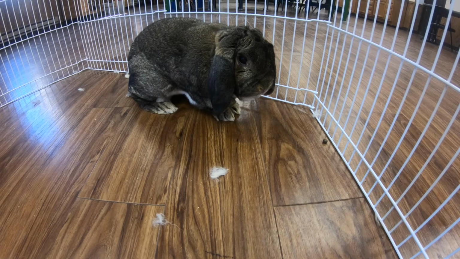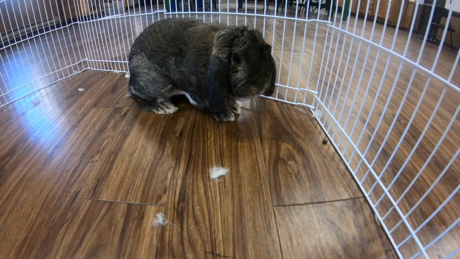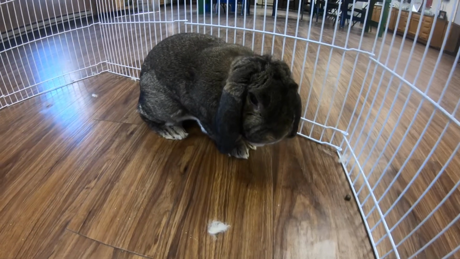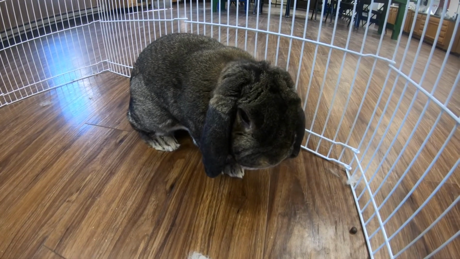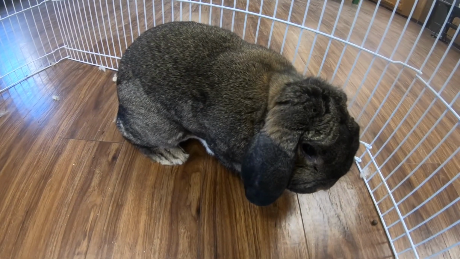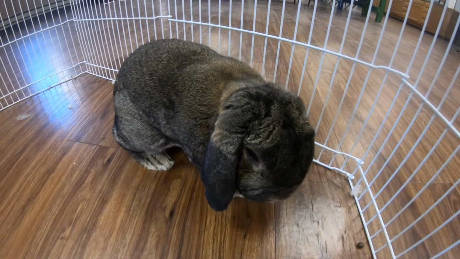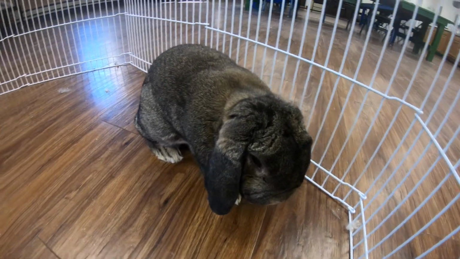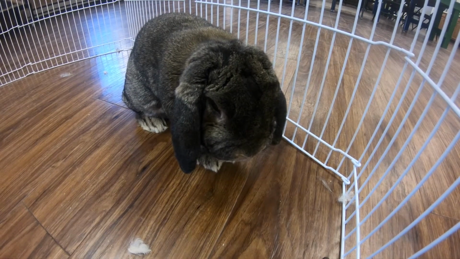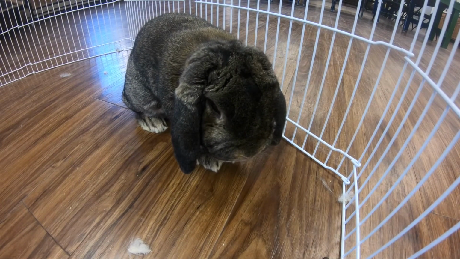And the position of their eyes helps them detect predators a lot faster. They have a wider span to see around them, so they can detect predators really, really fast and run away.